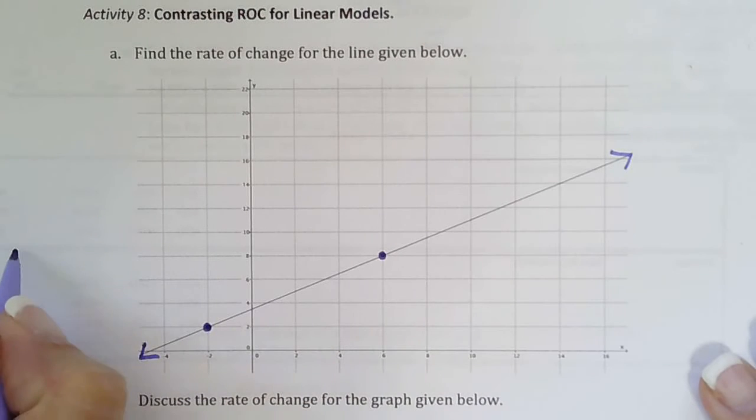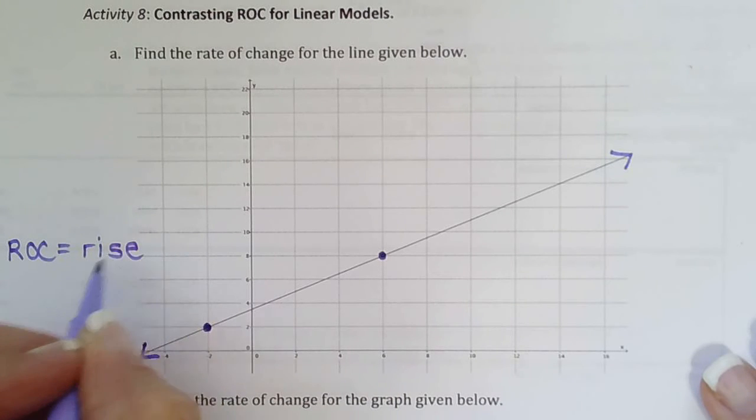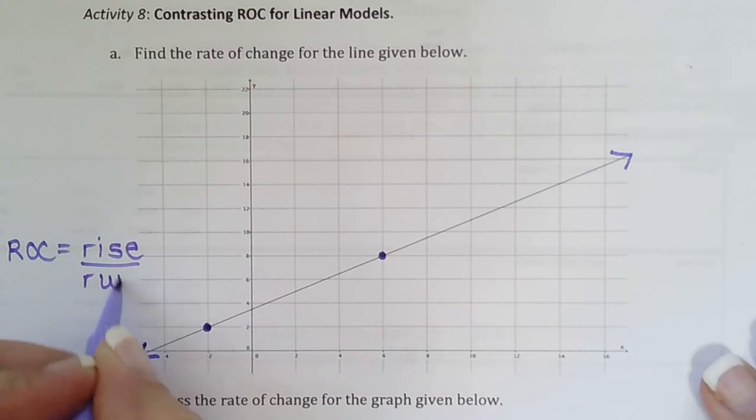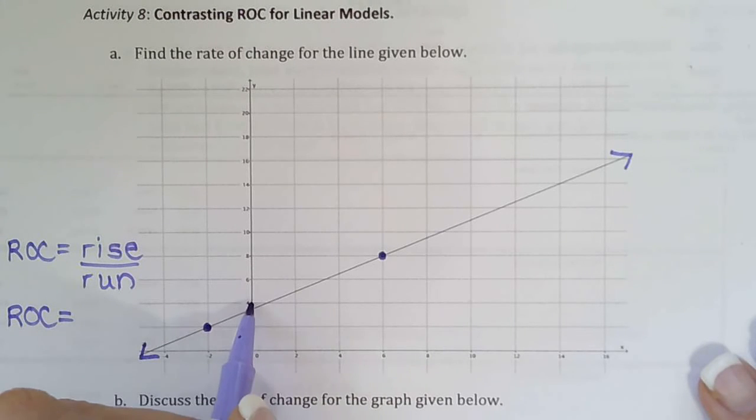The most common way to do rate of change with a graph, as we learned in module 6, was rise over run. Order does matter. The rise has to be in the numerator because rise is where the y's go. Notice the y-axis goes by 2s, 2, 4, 6, 8, and so does the x.